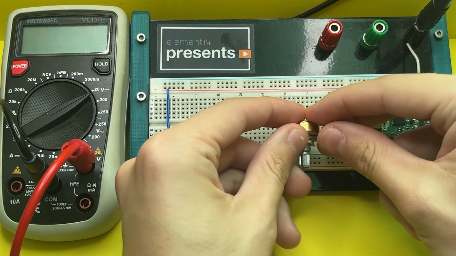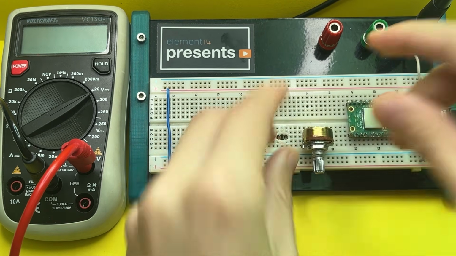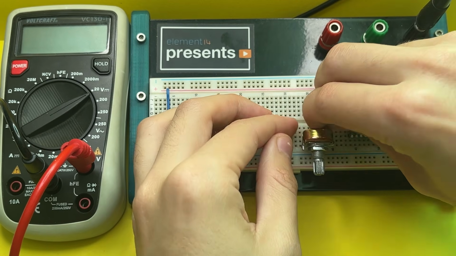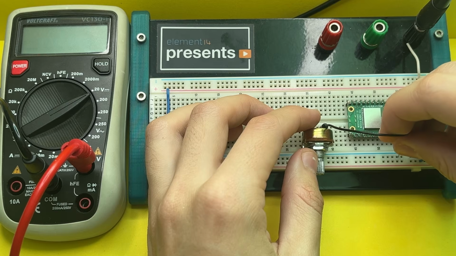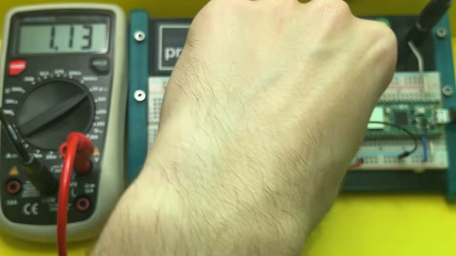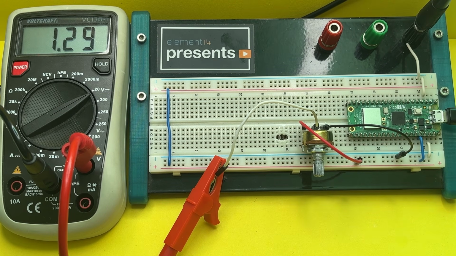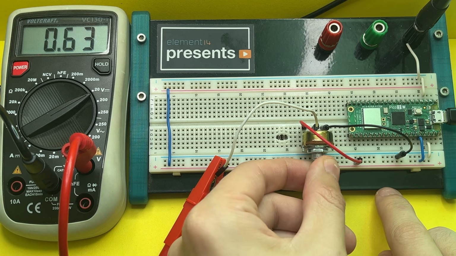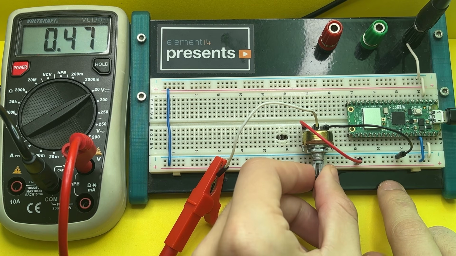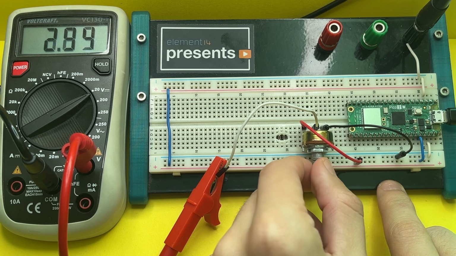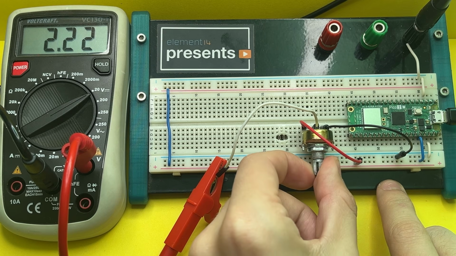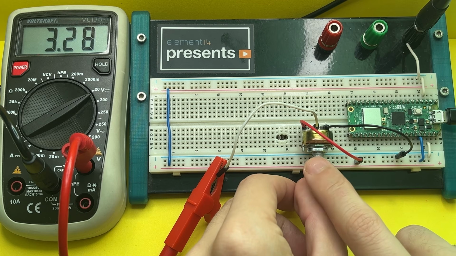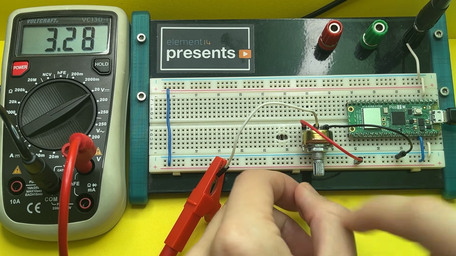How do we actually connect the potentiometer? We're going to use a breadboard, and we need power and we need a signal pin. Let me connect that real quick. Okay, and now we have our potentiometer connected to our voltmeter. And now you can see that when we turn the potentiometer, the voltage changes, and it's going to change from 0 volts to 3.3 volts, since our power supply for the potentiometer is 3.3 volts.